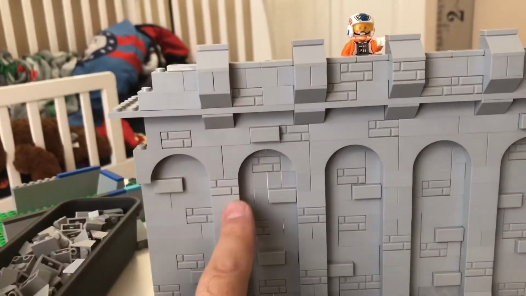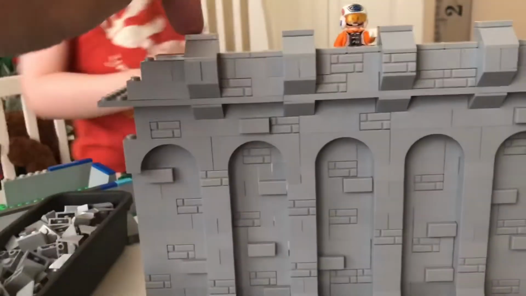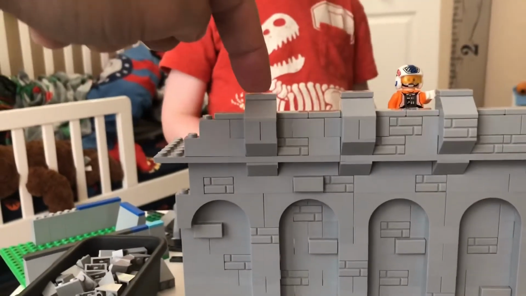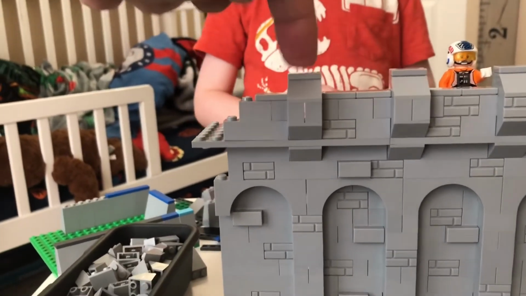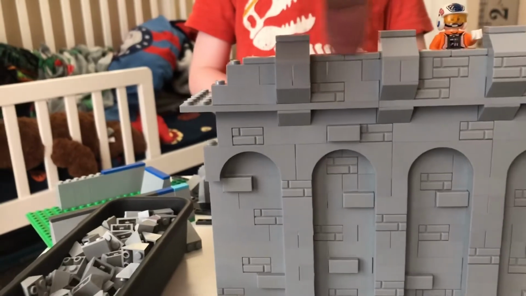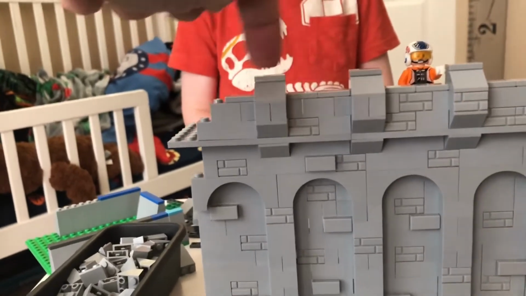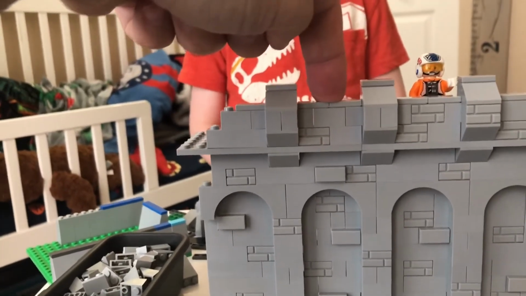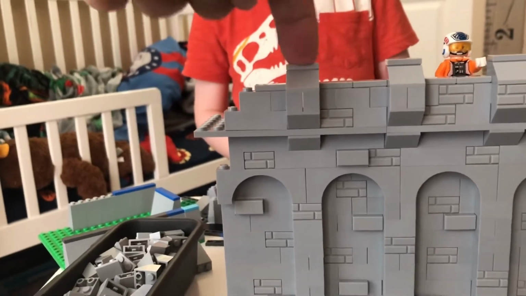I spaced my crenels. I'm going to get this wrong again. I forgot. This is either called the crenel or the merlon, and this is called the merlon or the crenel. I'm sorry, I just forget which is which. I think the merlon is the gap, and this is the crenel, but I'm not sure.